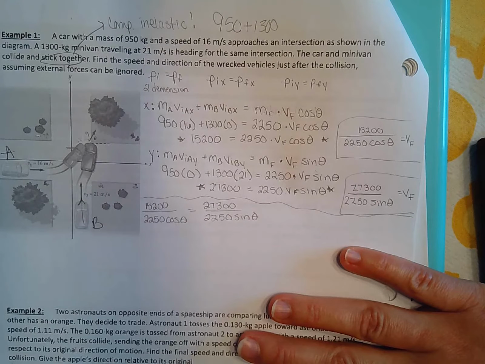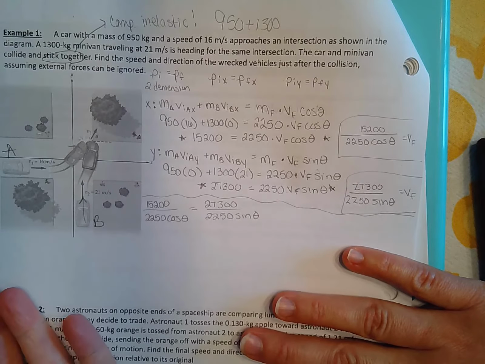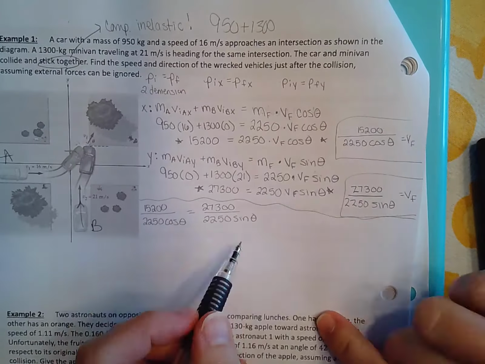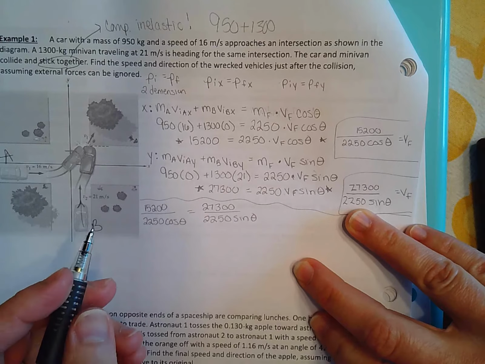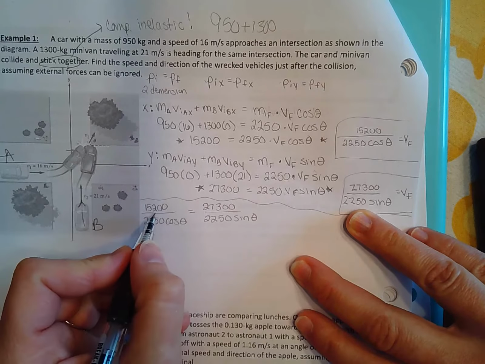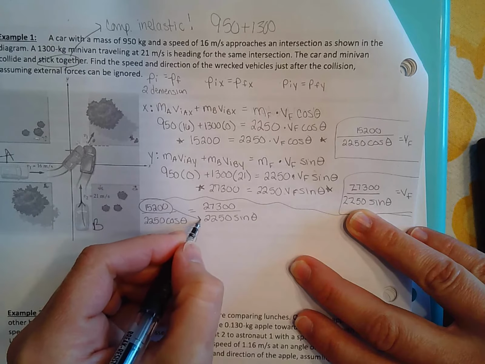And anytime you have sine and cosine together from trig class, you probably want them on the same side, right? Because if you have sine over cosine, you can have tangent. So I'm going to move this sine to the top up here. So I'm going to do some pretty nifty little math, okay? This guy is going to go to the other side, and he's going to go to the bottom.